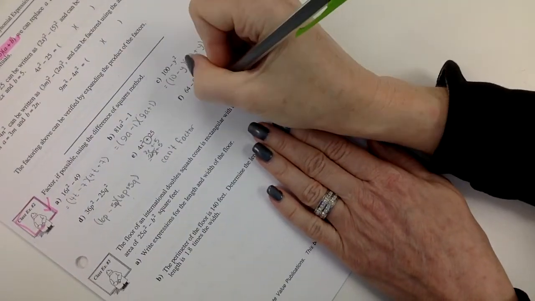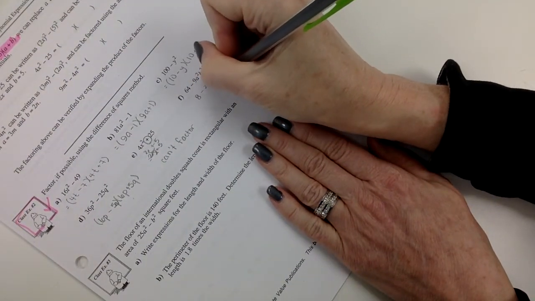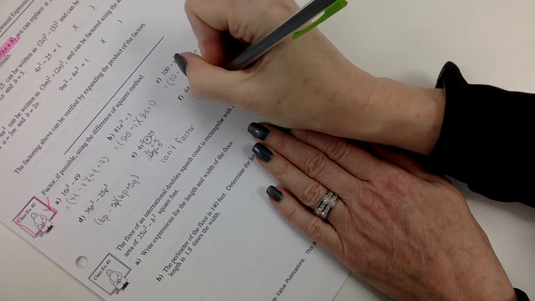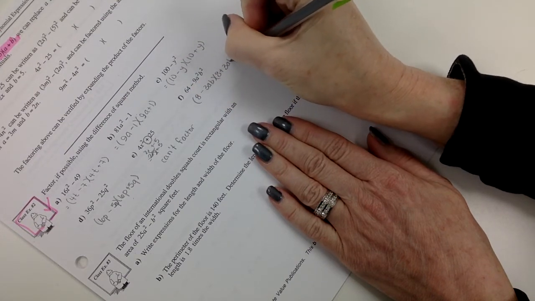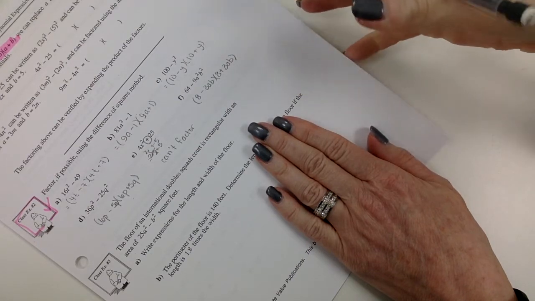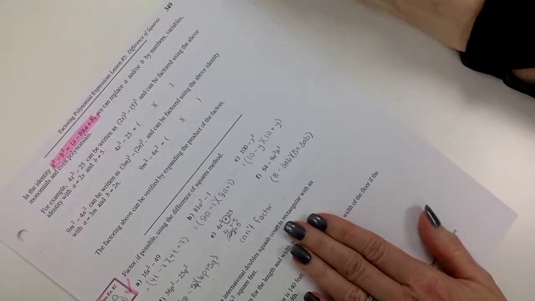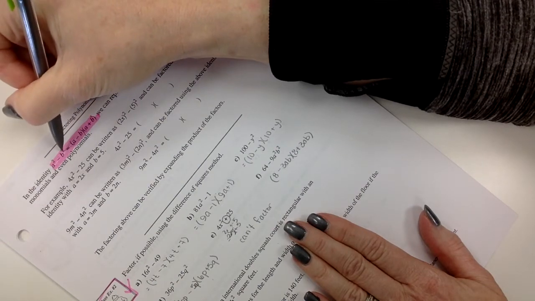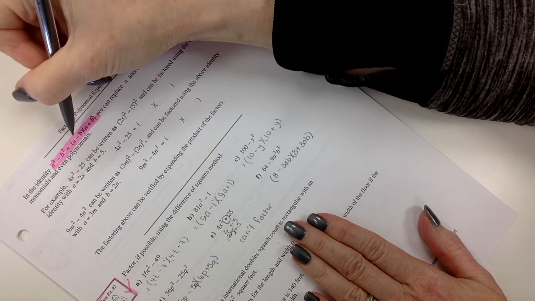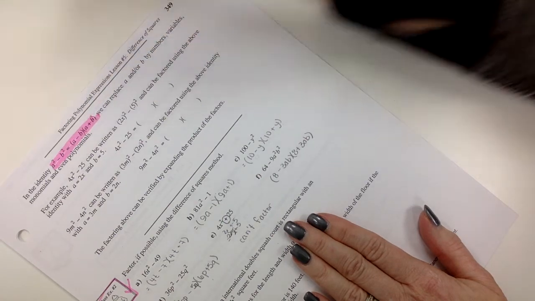And this one, 8 minus 3ab and 8 plus 3ab. Yay! So formula-wise, it's always going to look something like a squared minus b squared. And then your factors will be a minus b and a plus b.